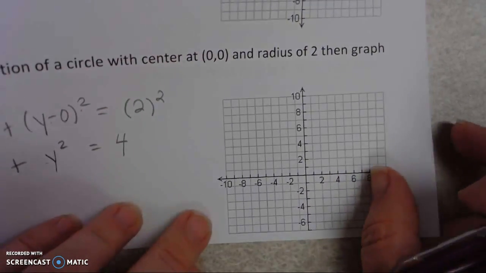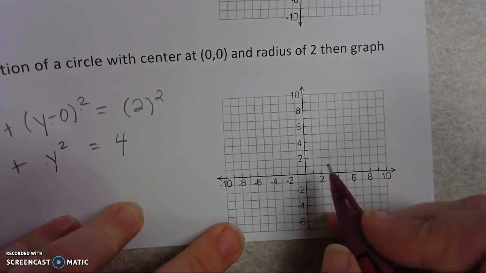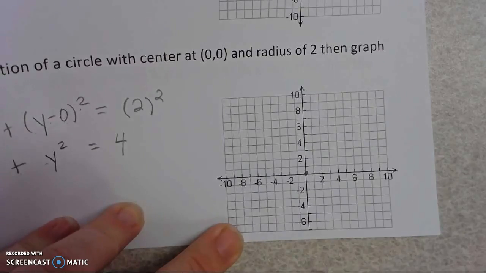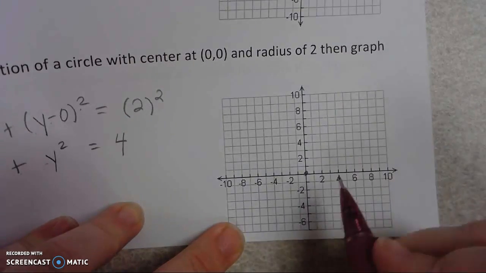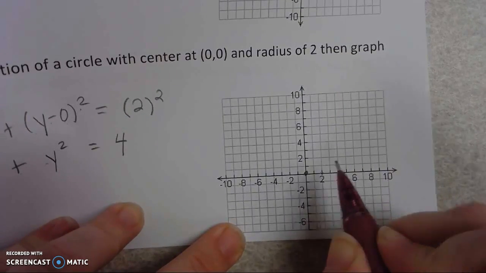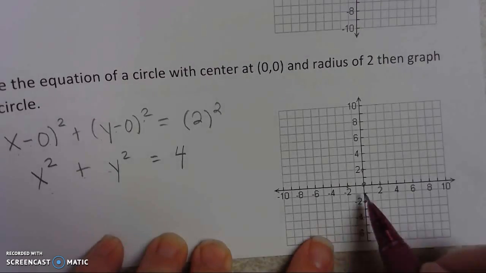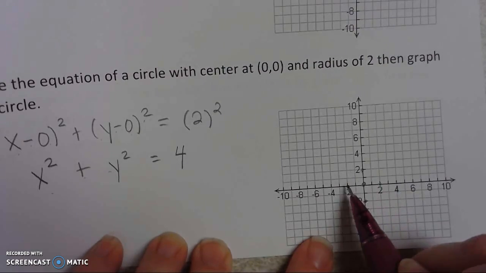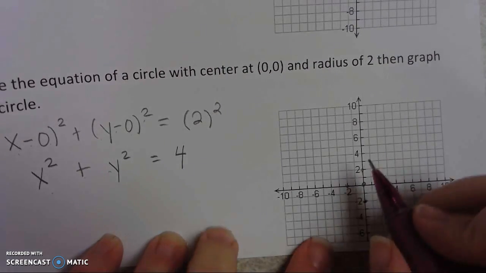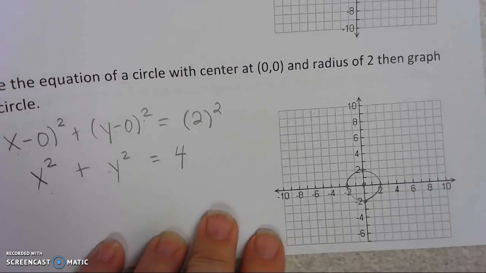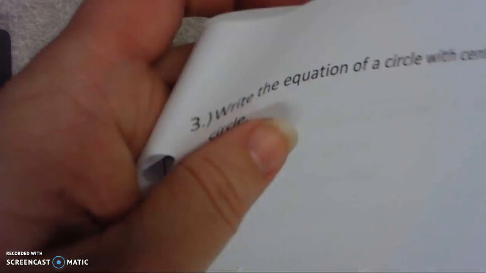Then I want to graph that. First, I'm going to mark my center. It's located at 0, 0. Then, using a radius of 2, I'm going to go right 2. So we have gone right 2, up 2, left 2, and down 2. And we're going to connect our dots to form our circle. Alright, let's look at page 2.